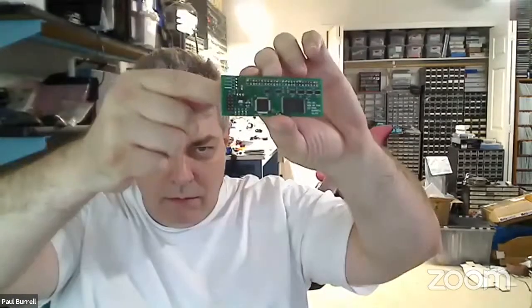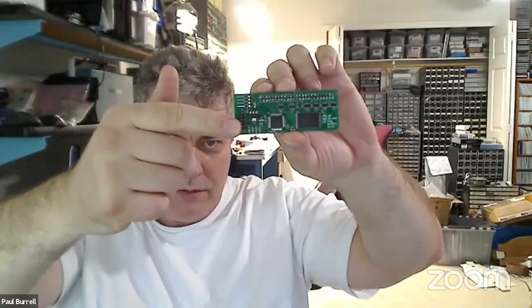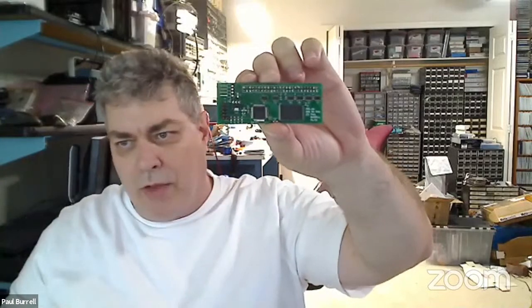Pull this off. There's a header here. Let me get to the right side of it. Those are strappable option headers. So there'll be different configurations for different boards that adjust different timing aspects and different idiosyncrasies of the board.